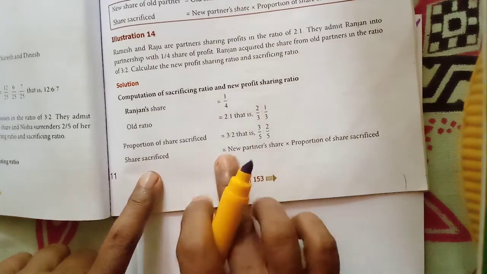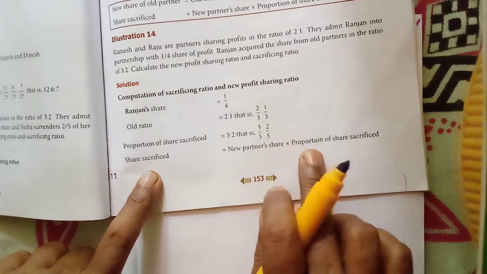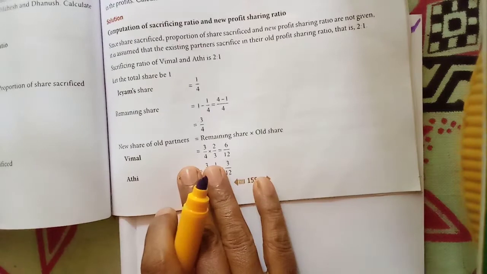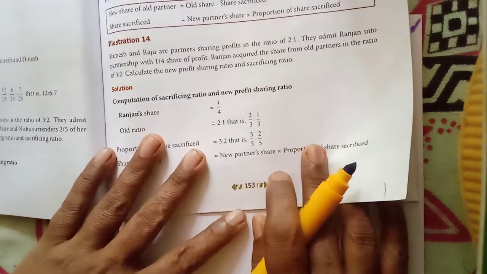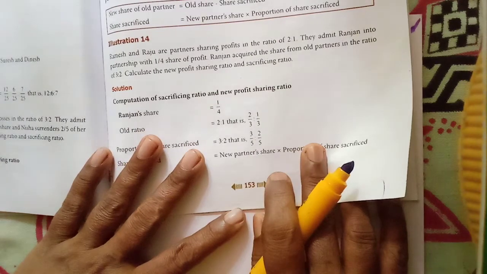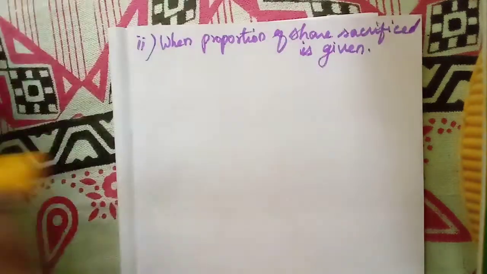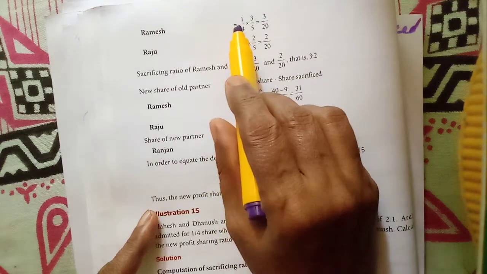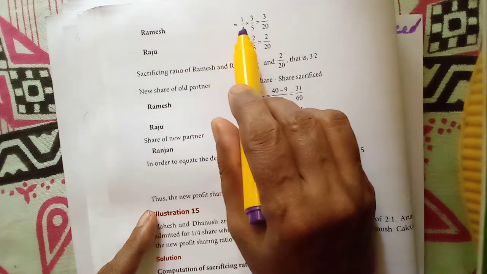Share sacrificed is equal to new partner share into proportion of share sacrificed. See that, new partner share how much? 1 by 4. That proportion 3:2.